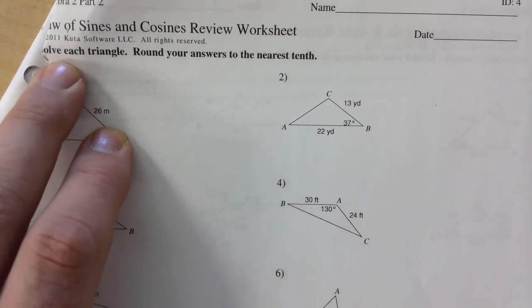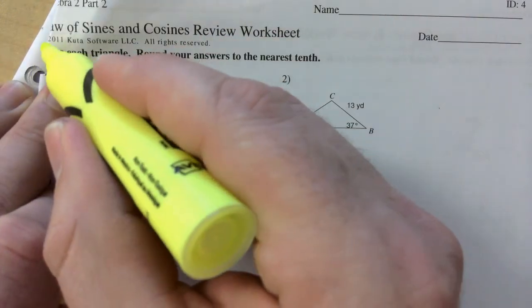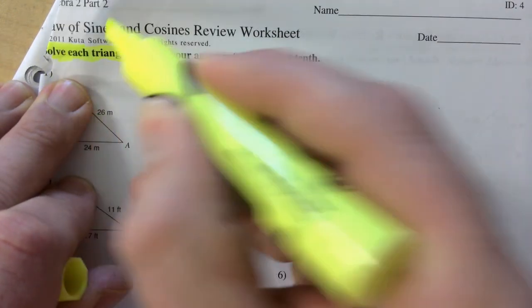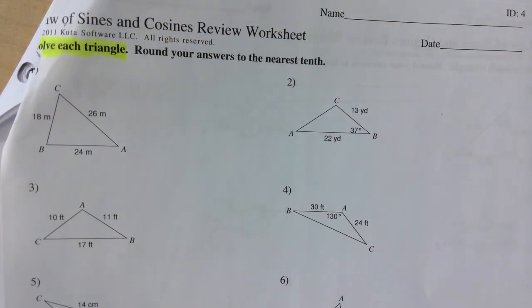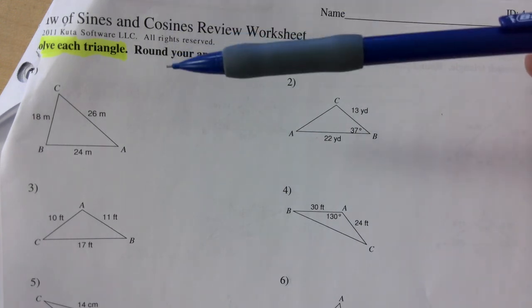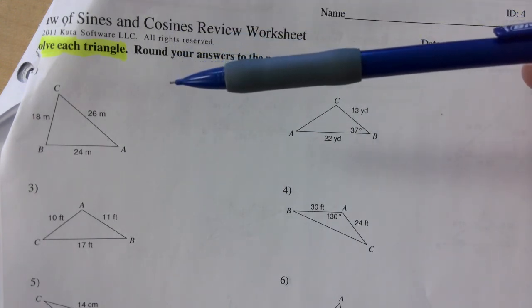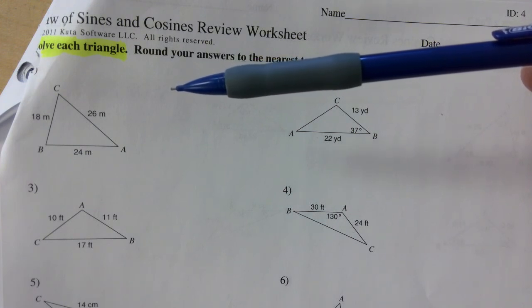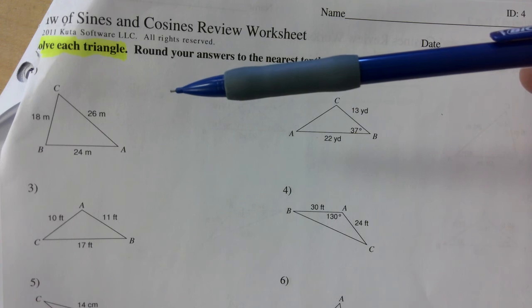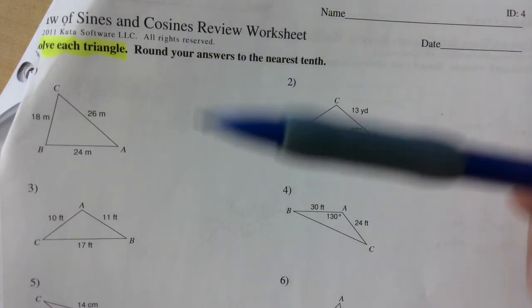But notice what it says. It says solve each triangle. And it's going to take you a little while. So let me just scan for 1 second. How about we only do the odd ones today?